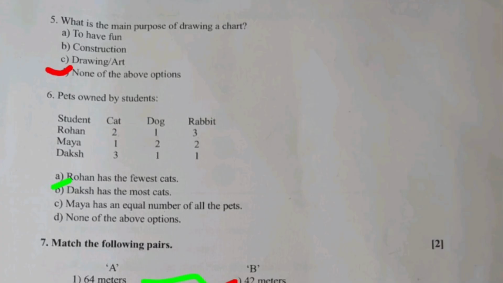Second, Daksh has the most cats. Third option is Maya has an equal number of all the pets. And D, none of the above. Maya has an equal number of pets, that is also a wrong sentence. So the correct option is option B, Daksh has the most cats.